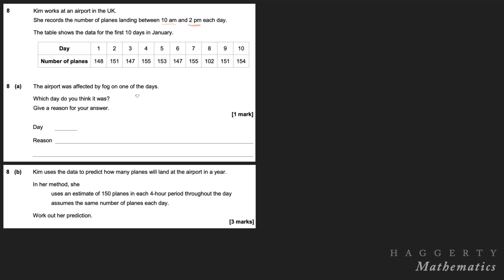The airport was affected by fog on one of these days. Which day do you think it was? And give a reason for your answer. Well, if you look at day 8, we've only got 102 planes landing, which is a significant deviation from what was otherwise hovering around 150. So I would say day 8 here. And I would say 102, you could describe it as an outlier. It's not following the general trend of the numbers, right? The general trend of the numbers is to hover around 150, whereas here it's significantly less. It's about 50 less than what it'd otherwise be. So therefore we might consider it an outlier.